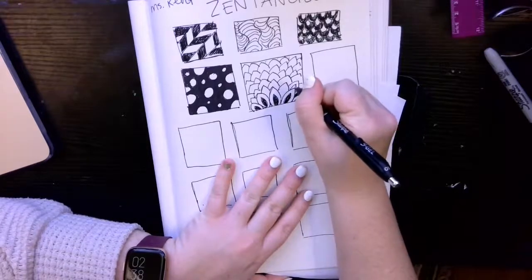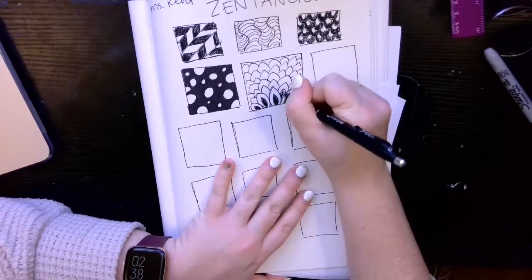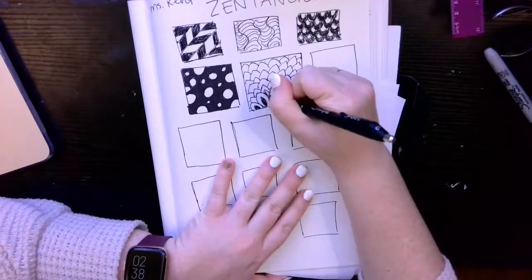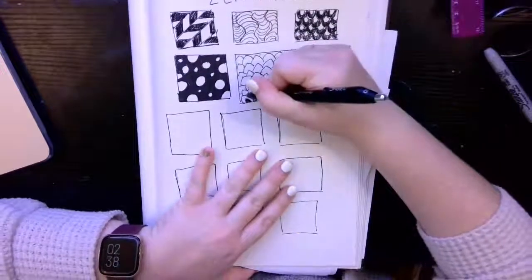So notice how I'm using the idea of overlapping to make these feel like there's space and there's depth in my pattern. So even though I'm not drawing anything specific, it's more just this idea of lines and shapes.